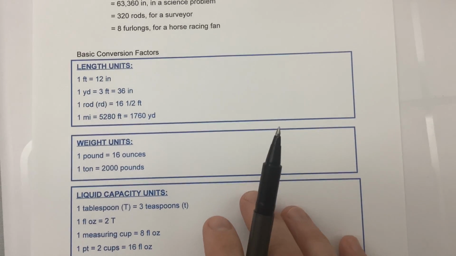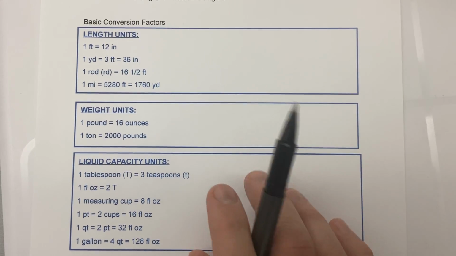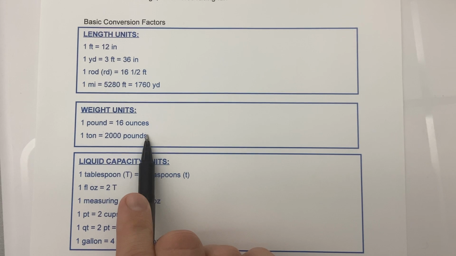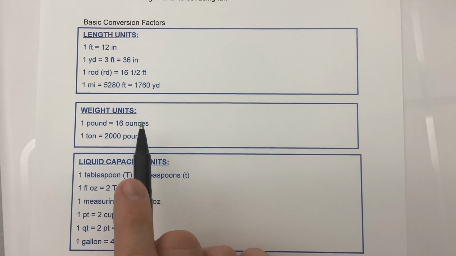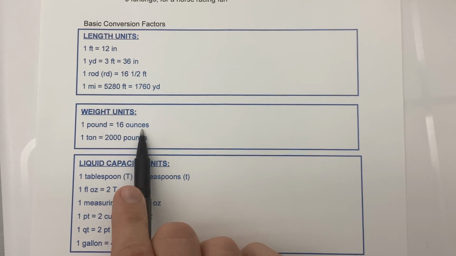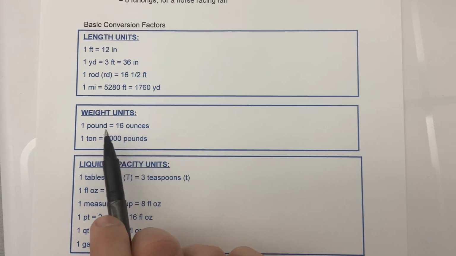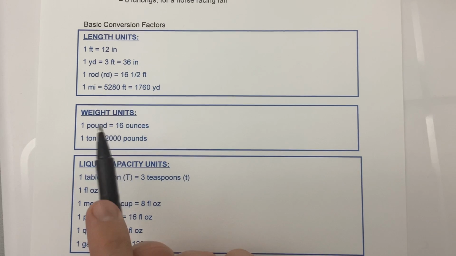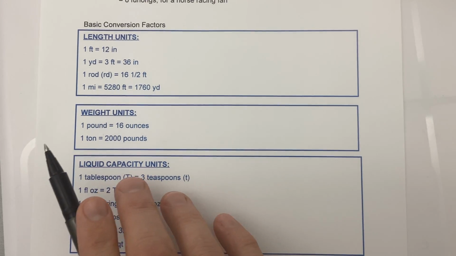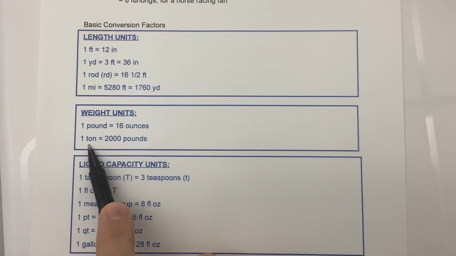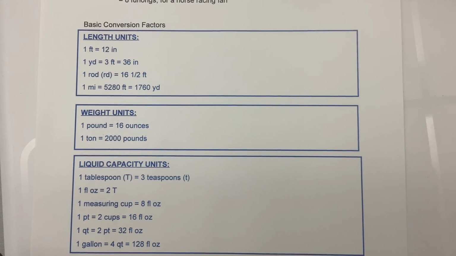Let's go to weight. Weight doesn't have as many in our U.S. customary. We start off with pounds and ounces, ounces being the smallest. Babies, when they're born, you know, so many pounds, so many ounces, right? So pounds and ounces. And then when we get into some bigger things, maybe like animals, we start talking about tons. 1 ton is equal to 2,000 pounds.